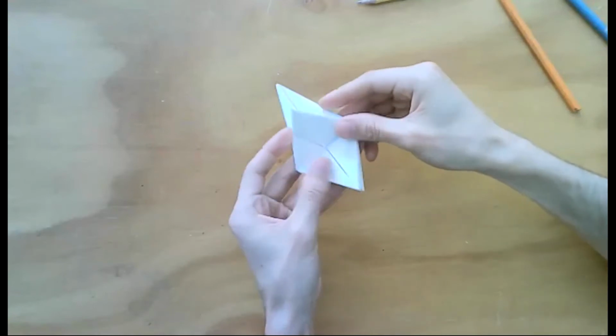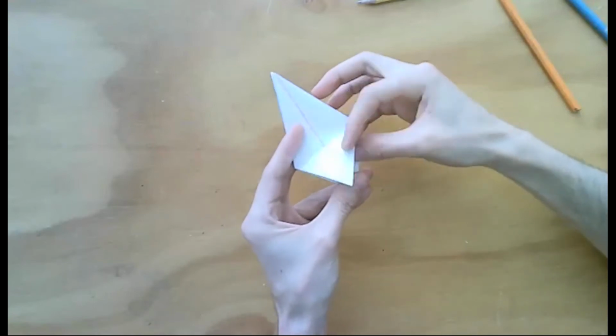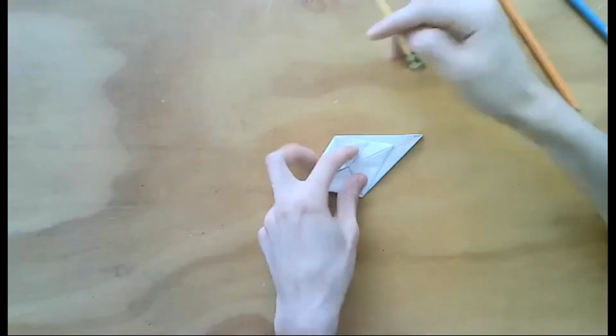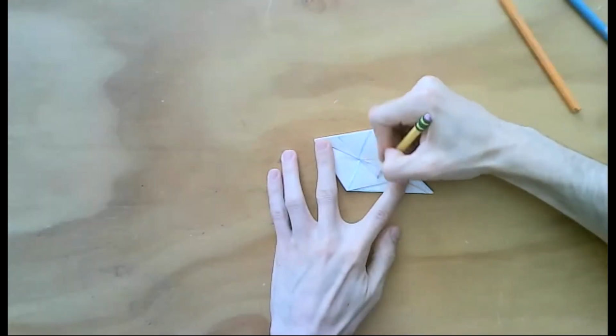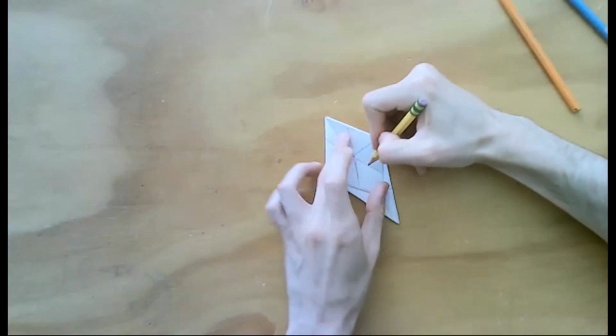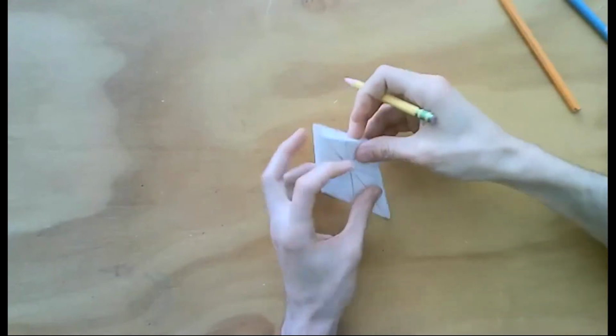These little things that move around like this. You fold those down and you're gonna see a cross. It does help maybe if you actually do take out a pencil and mark the cross. Because that's like the whole thing. This cross is the whole deal.